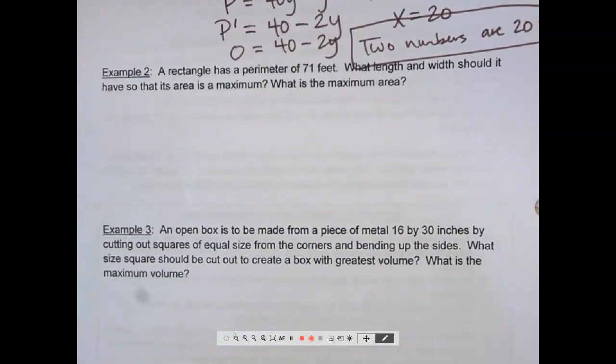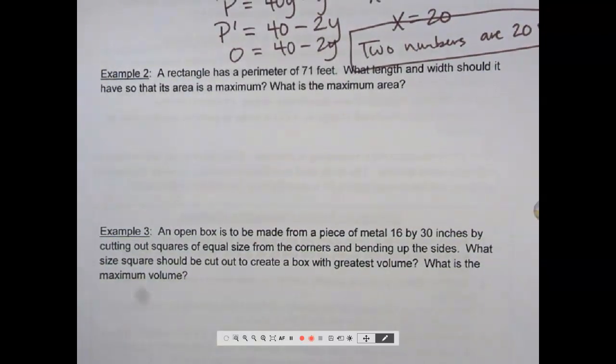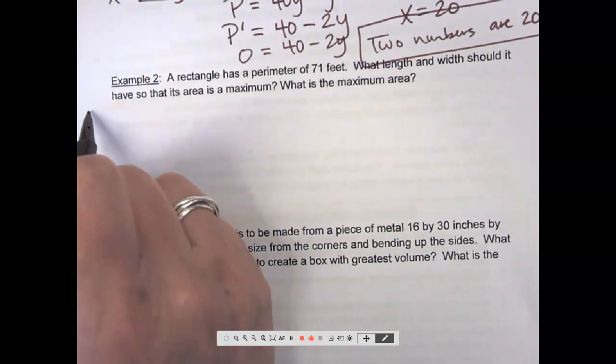Okay, a rectangle has a perimeter of 71 feet. What length and width should it have so that its area is a maximum? And what is the maximum area? Okay, on this one, I'm going to take the advice back here that said, when possible, draw a picture. So I have a rectangle.